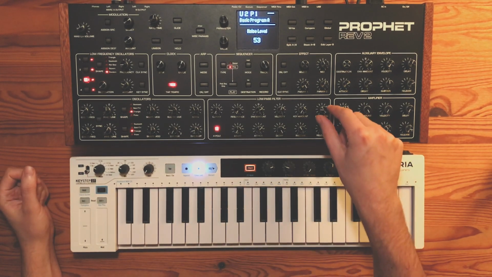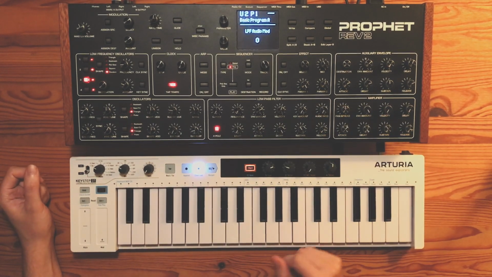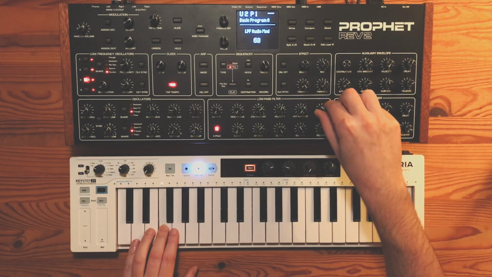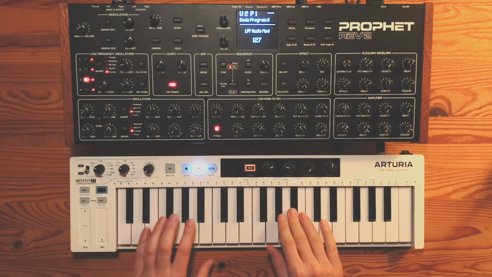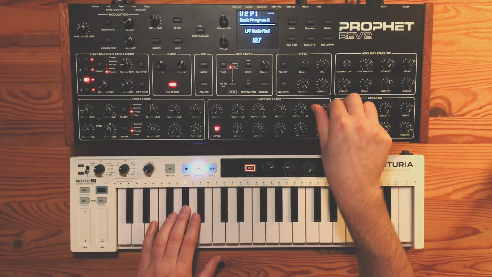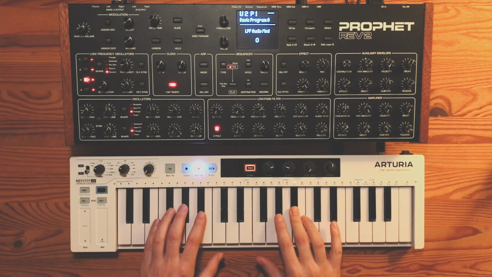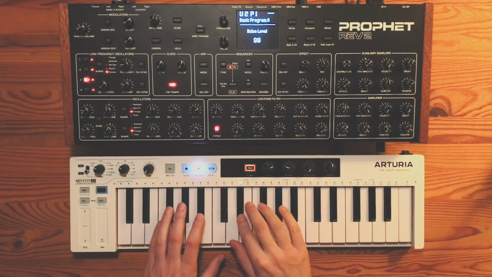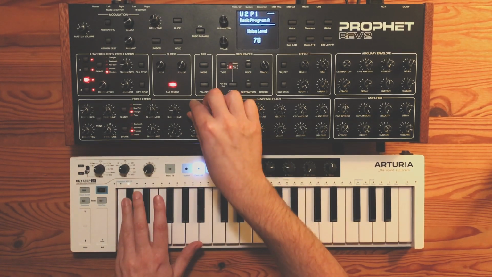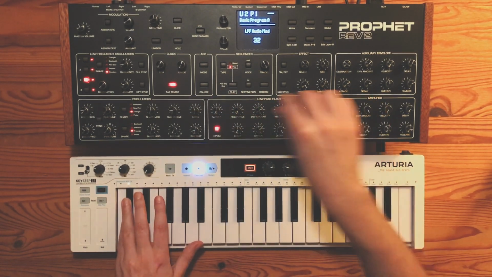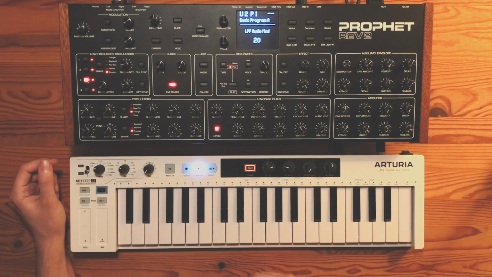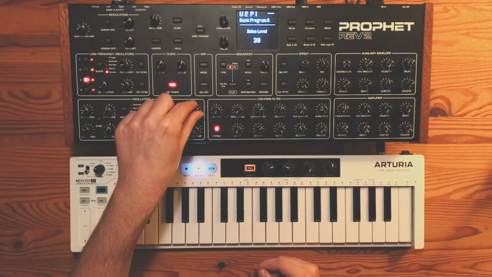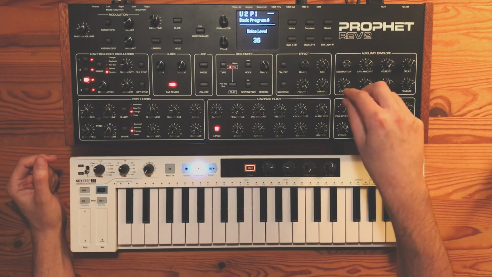And let's increase the audio modulation for the filter so you hear what I'm talking about. I don't want this noise to be too extreme, so I'll set the noise level to 36 and the audio modulation to 20.